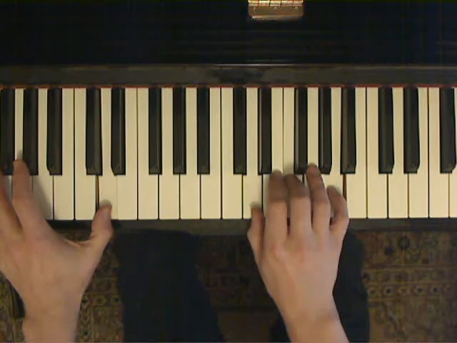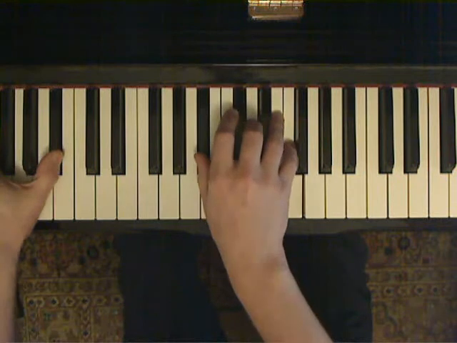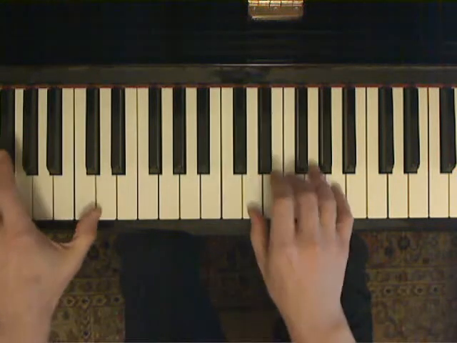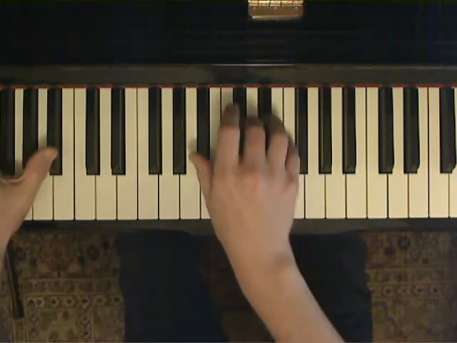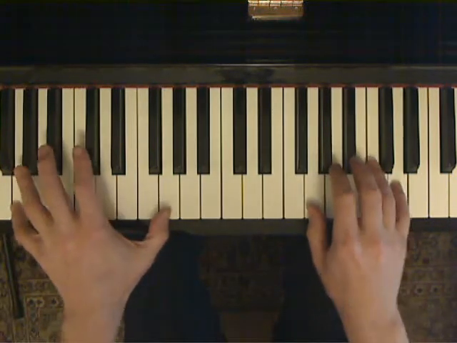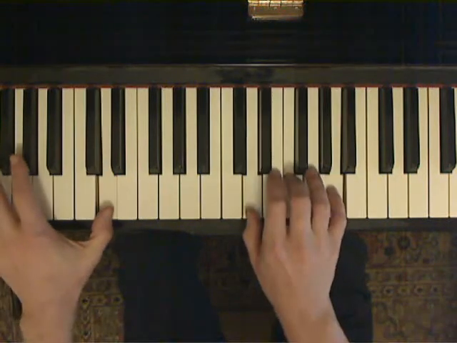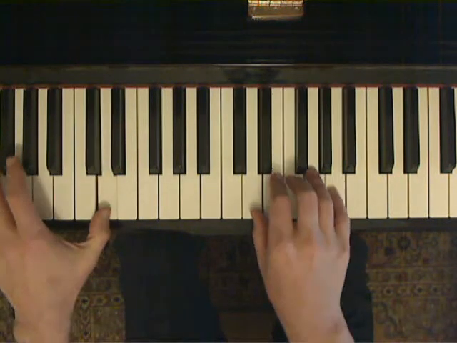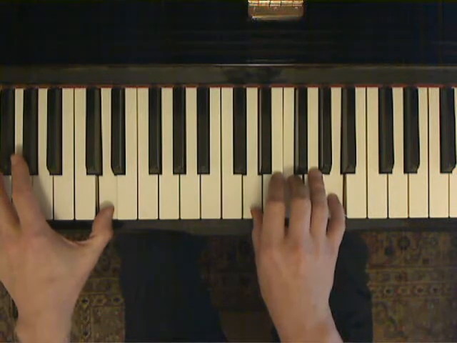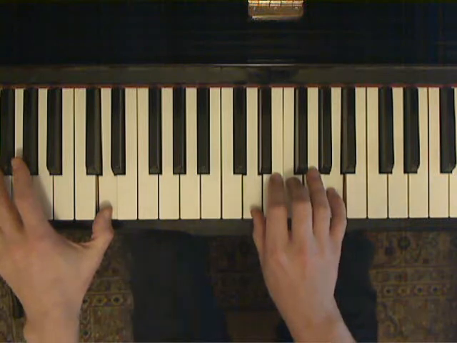So let's repeat this from the beginning. 6th, 4th, 5th, 6th, 4th, 1st, 2nd, 5th, and 6th. As you can notice, my ending chord is the main tonal center, so the 6th degree chord.